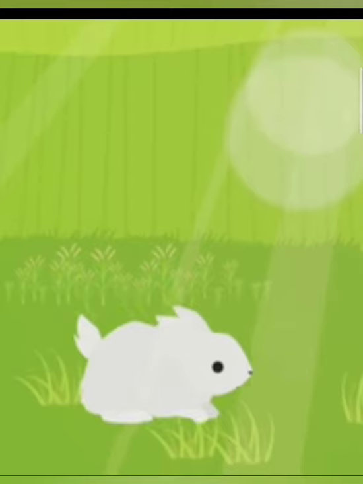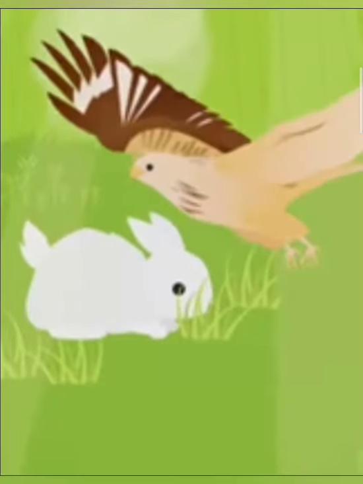A rabbit eats grass to get energy and for its food. And that rabbit is eaten by a bigger animal, a hawk, for its food. A hawk is not going to eat the plants or the seeds or the fruits. It's a carnivore, so it is going to eat a herbivore. So this follows a chain, a food chain, where plants are eaten by a herbivore and a herbivore is eaten by a carnivore.